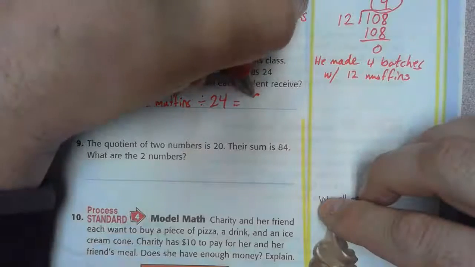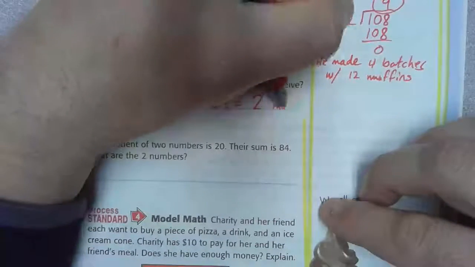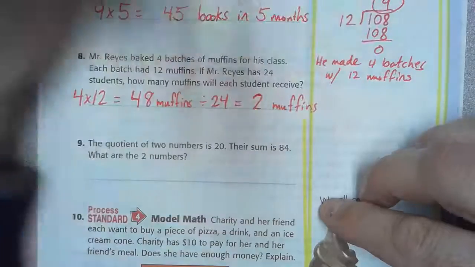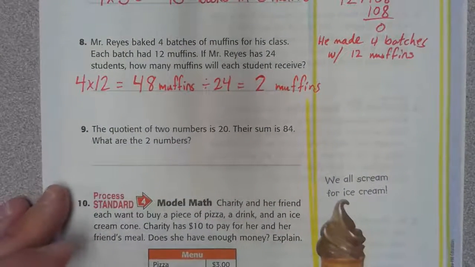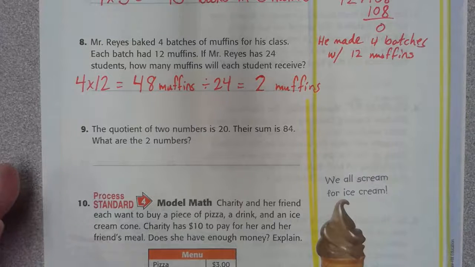Ray says 2. Yeah, I think if you ate more than 2 muffins, you're probably going to be sick. Oh, yeah, I remember that time. I thought I couldn't hear you. That's why I went ahead.